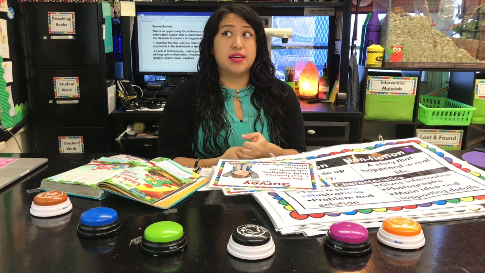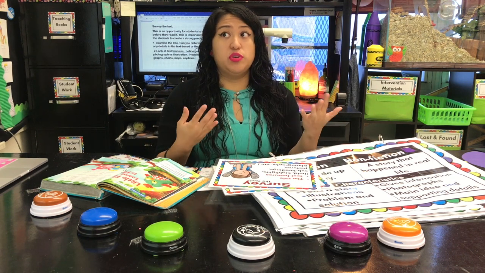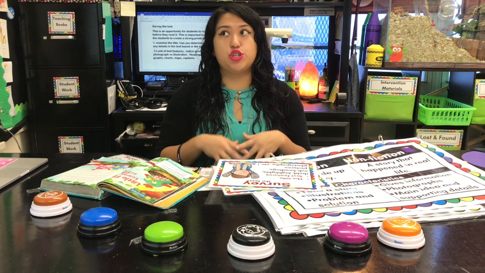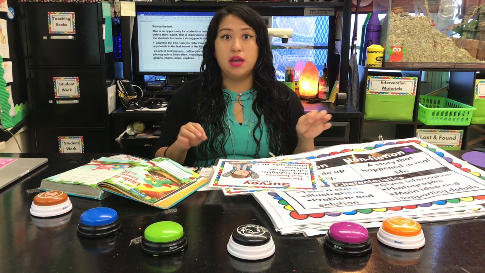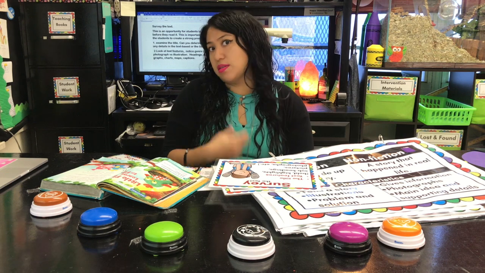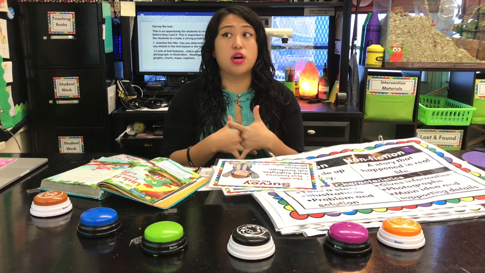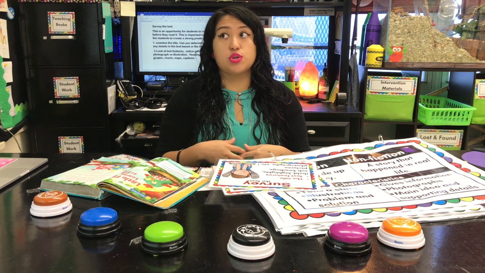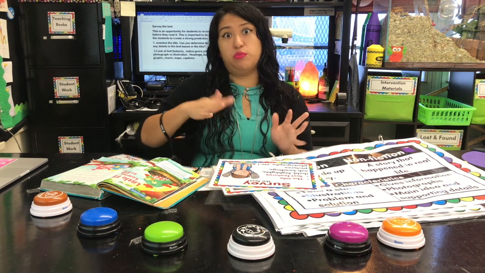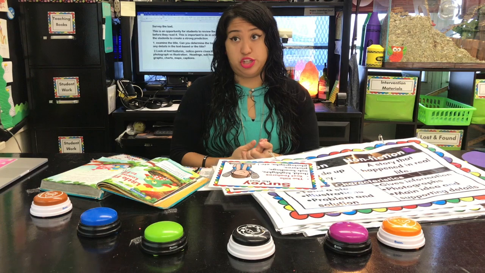When you're surveying the text, this is an opportunity for students to review the text before they read it. They shouldn't really read anything except for titles, headings, subheadings. This is important for them to create a strong prediction. So this is the prerequisite to creating a prediction.